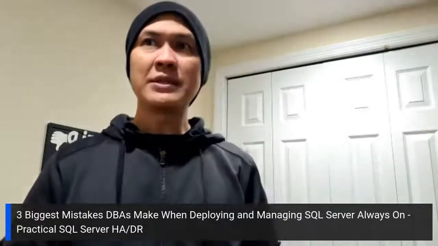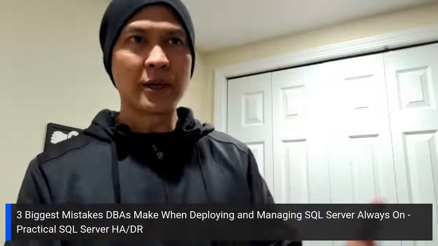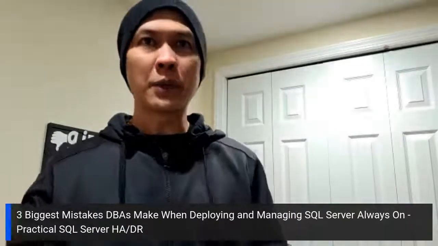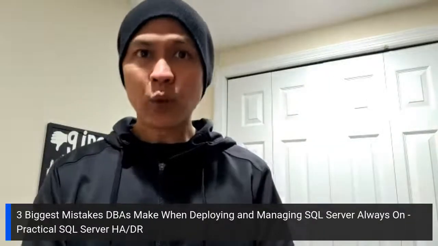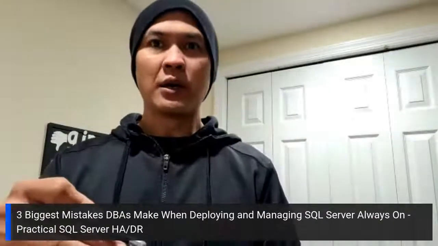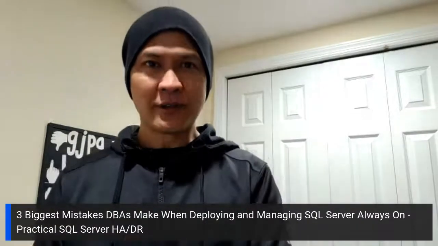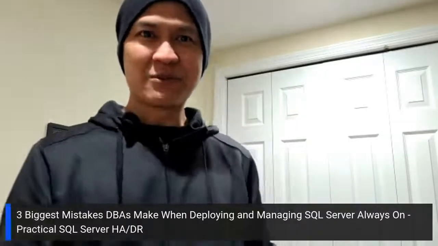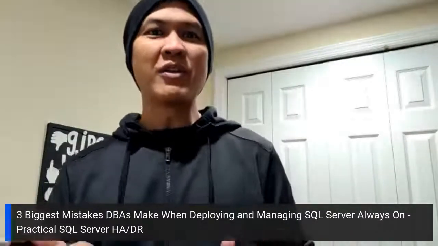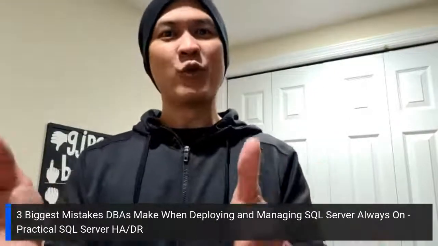I've seen cases where an availability group that has 3 replicas in one data center, another replica in another data center, and because of the way the networking was configured, the replicas were configured, only one person knows how to manage it. And like what I said in the first point, when you're trying to do everything on your own, it's a recipe for stress and overwork.